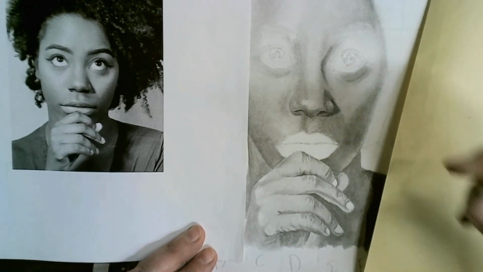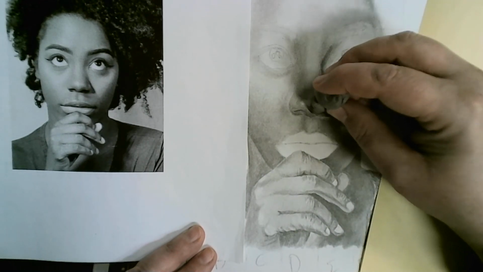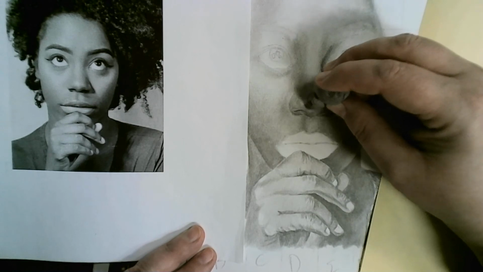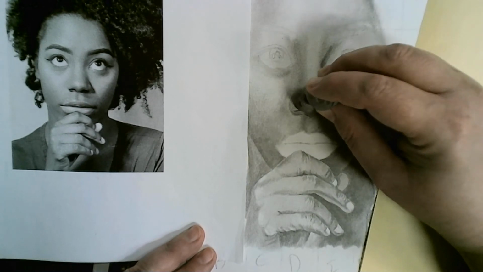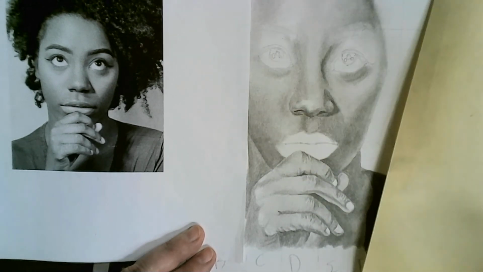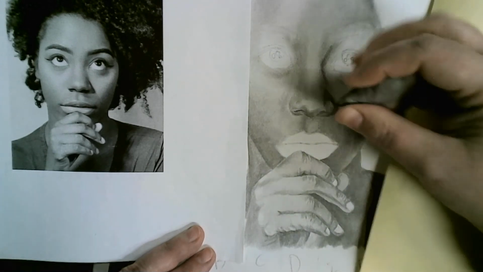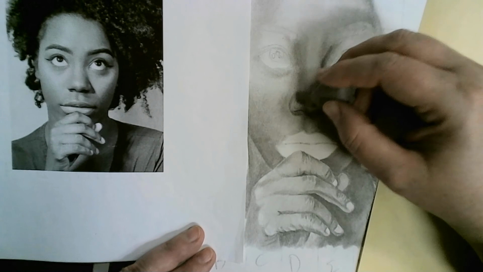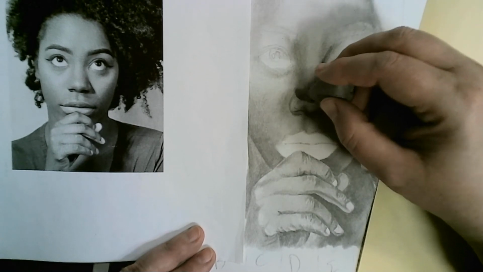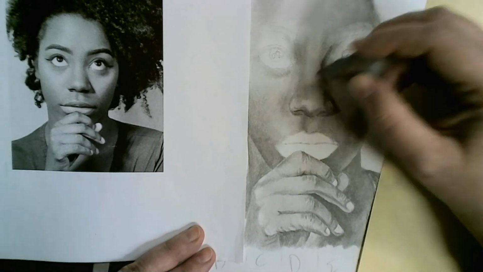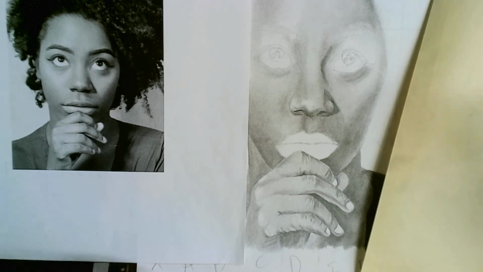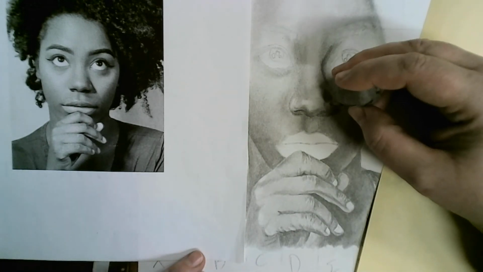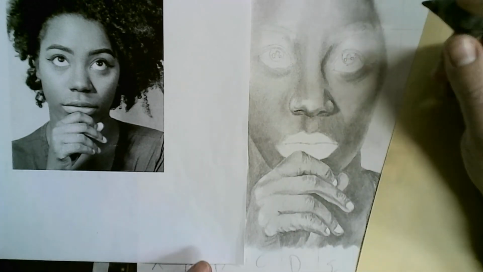And it's the highlight that also creates the form. So she has a little bit of a highlight that comes down, blends over. I feel like the whole nostril isn't all dark right there, so I'm going to pull out a little bit of value there. Shows a slight little speck of light on that side.